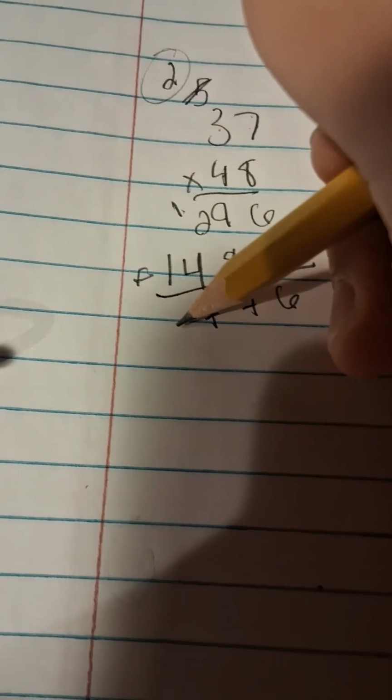Going to add the 2 to that. 12 plus 2 is 14. Put 14 down there, because there's nothing else to times. Going to add it together. 6. 9 plus 8 is 17. Going to carry the 1. 1 plus 2 is 3. And 3 plus 4 is 7. And then you're going to just bring your 1 down, because there's nothing to add it to. And then that's your answer, 1,776.